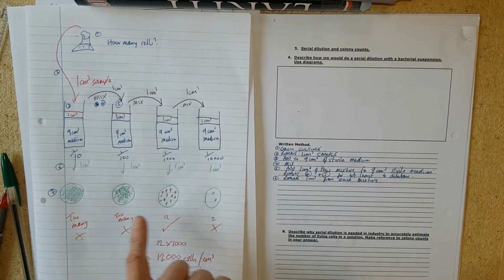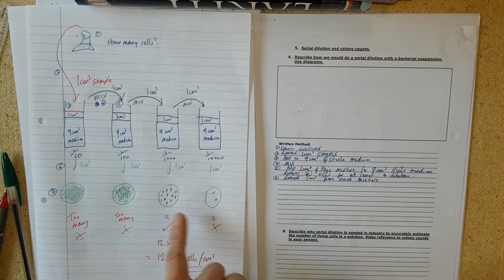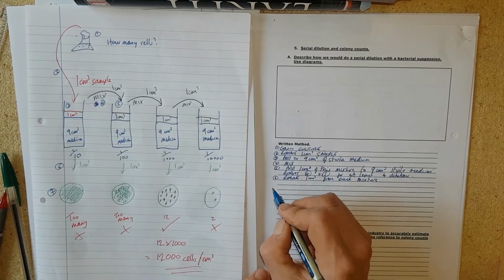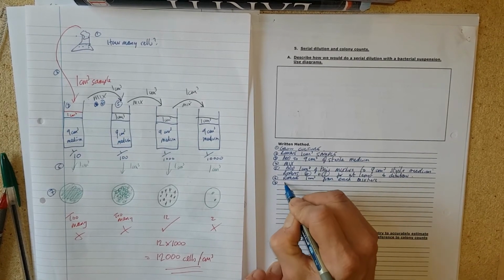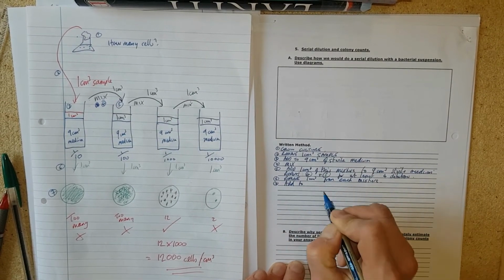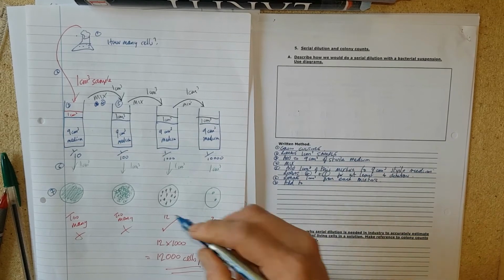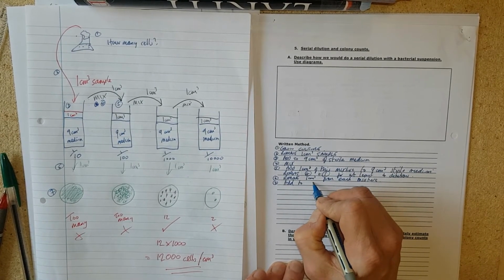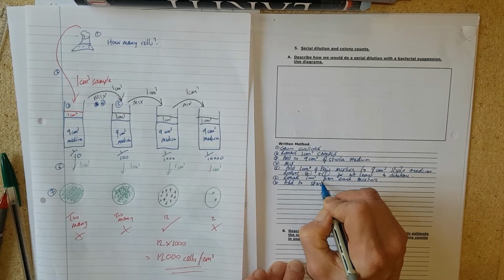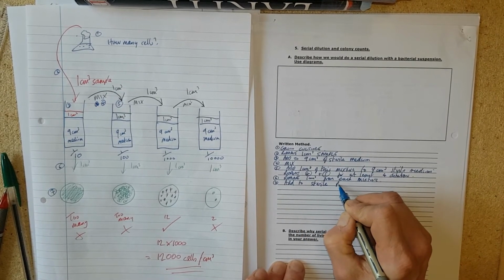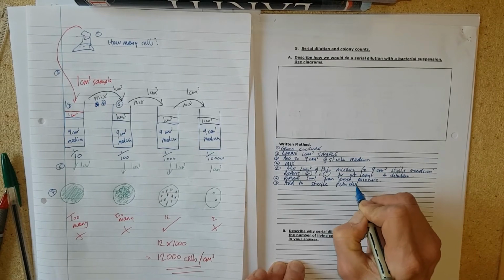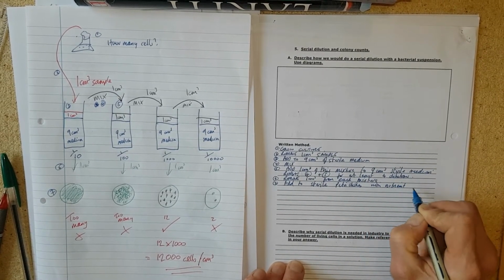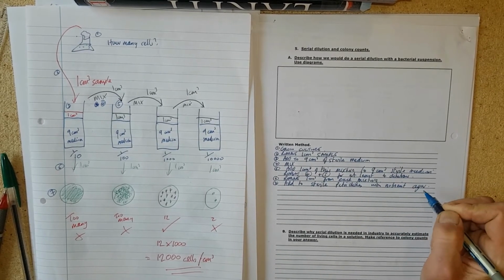And essentially what you're doing is making a lawn plate from those, but you don't know how many you're going to grow. So 7, add to 2 sterile Petri dishes with nutrient agar, or sometimes they mix it in with the agar.